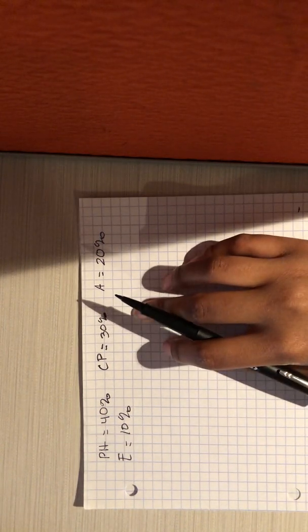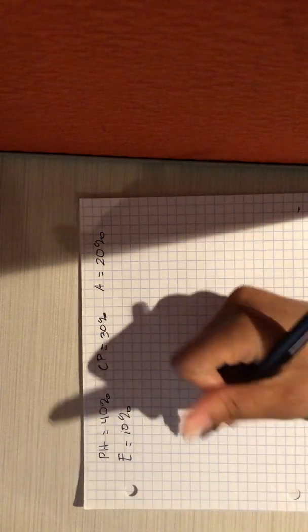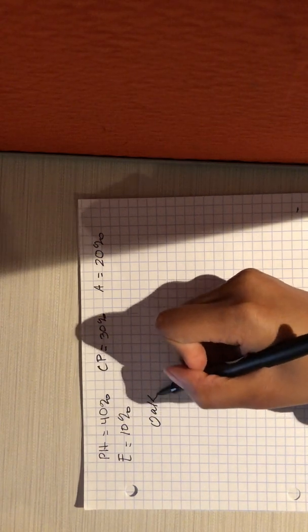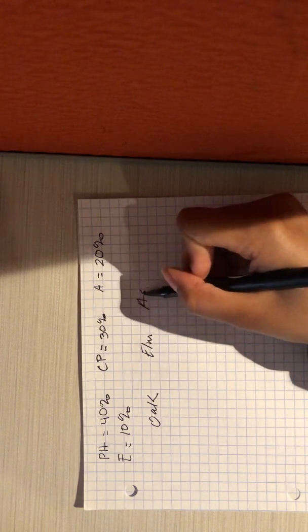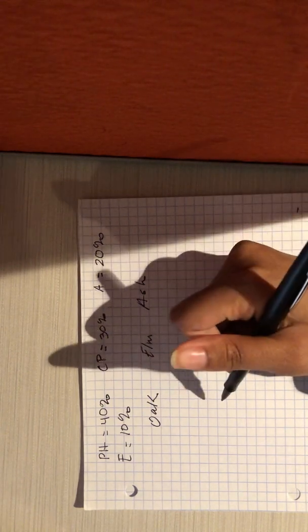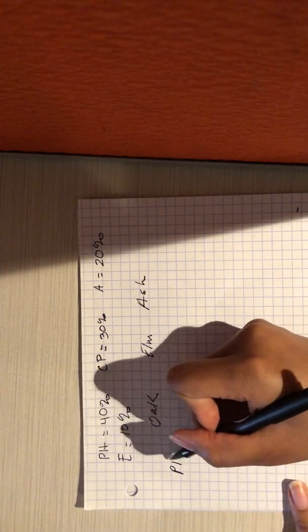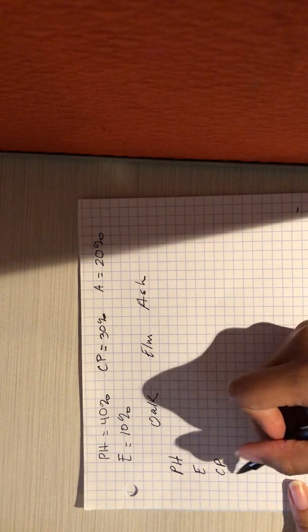They rated the 3 locations for the 4 factors using a scale of 1 to 5. So we have 3 locations, and I'll just draw out the chart here. Oak, Elm, and Ash are the 3 options. And here are our characteristics.